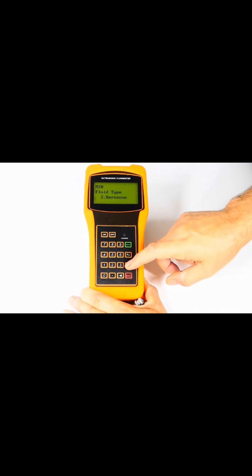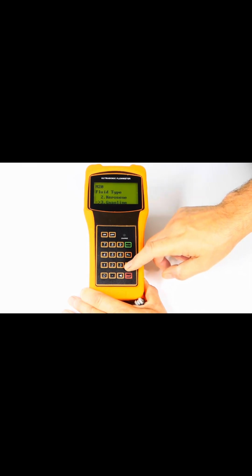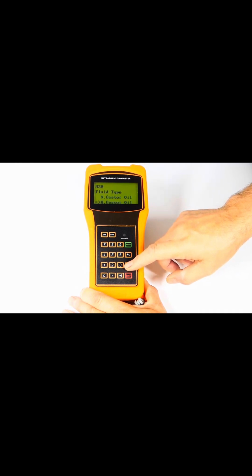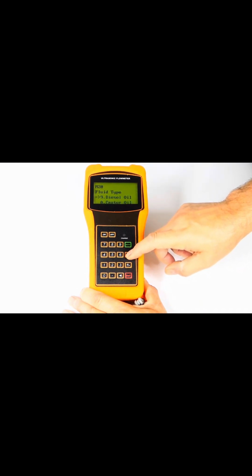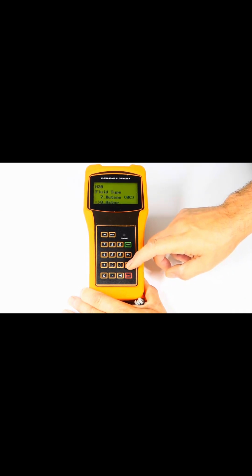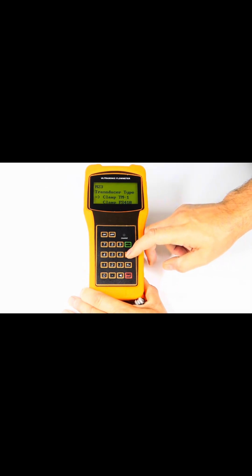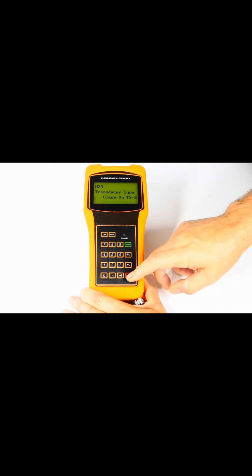Next selection is fluid type. And again, there are many options, but if you have a fluid that's not listed, you could select other and again, enter the speed of sound. My application, I'm going to set it to water. The transducer type is next, and I'm going to set that for my particular transducer type, which is the TS2. When the flow meter ships from IO Thrifty, it comes with both the TS2 and the TM1. So I'm setting mine for TS2, and that selection is complete.